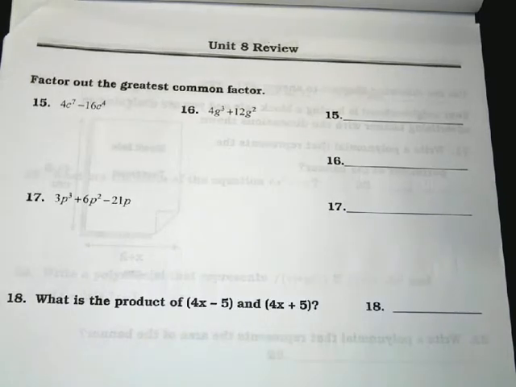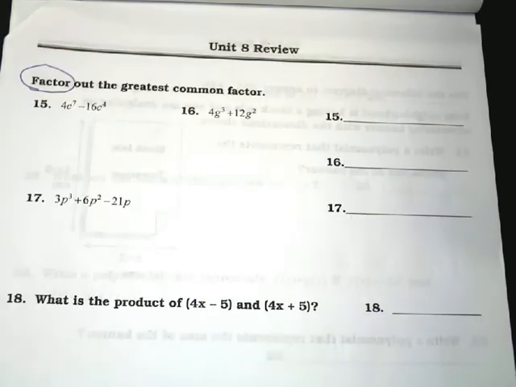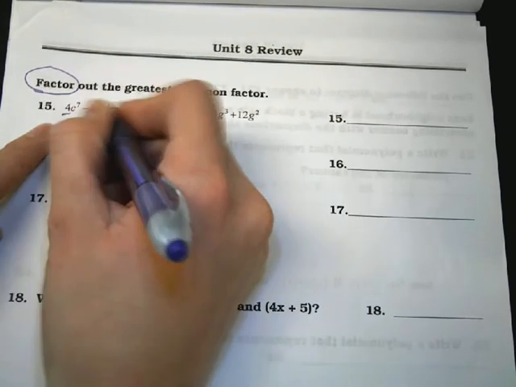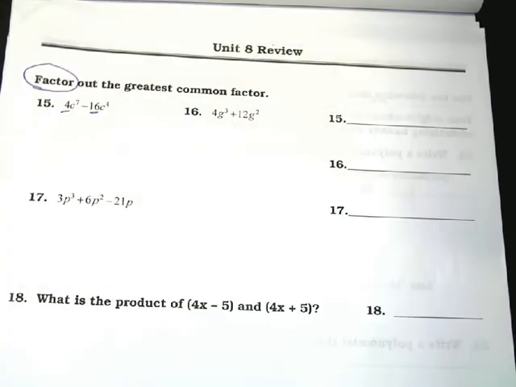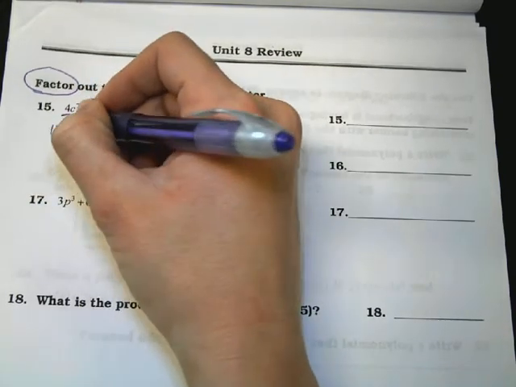Alright, you guys, we are here with the second review video, starting with question number 15. It's asking us to factor out the greatest common factor. Remember, factor means I need to pull out what the two monomials have in common. So the first thing I do is look at the whole numbers and think, what do 4 and 16 have in common? Well, they have a 4 in common.